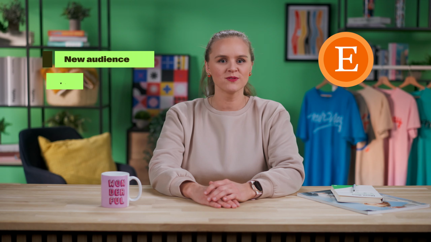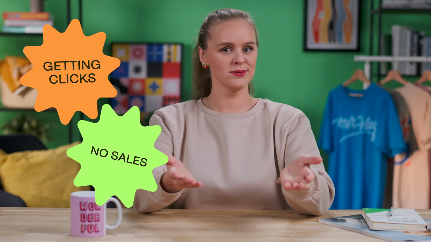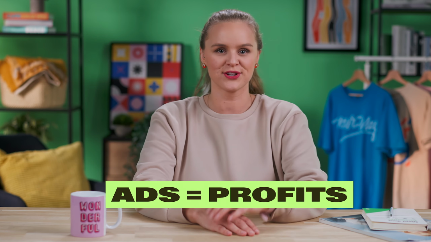Running Etsy ads is a powerful way to reach a new audience, increase your shop's visibility, and drive more sales. But without a clear strategy or understanding of your ad performance, you might be wasting money. Are you getting clicks but no sales? Or maybe you're unsure if your ad spend is actually turning a profit. Knowing your key metrics inside and out is essential to make the most of Etsy ads.